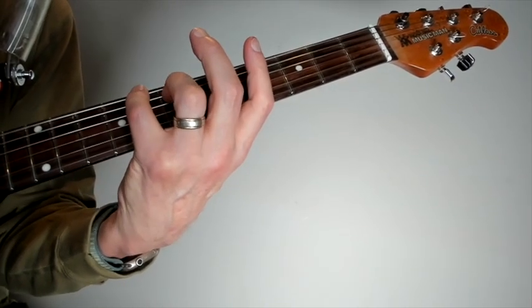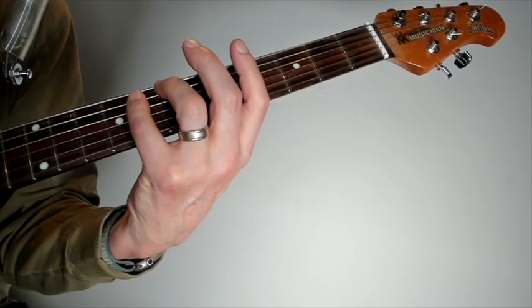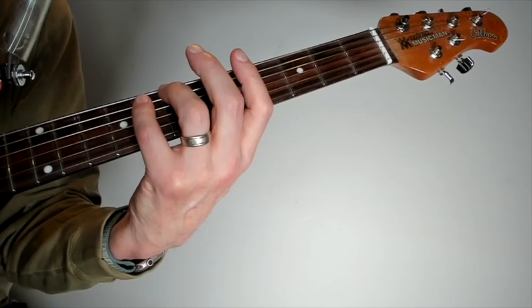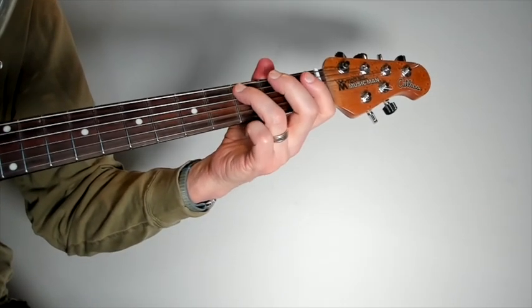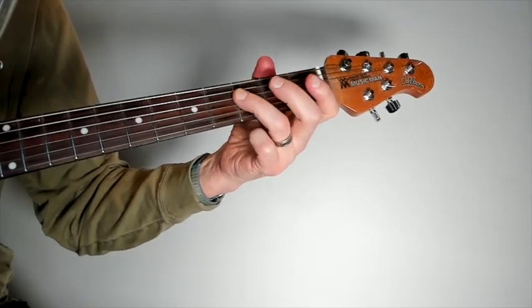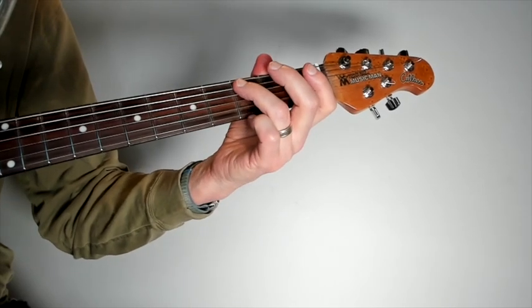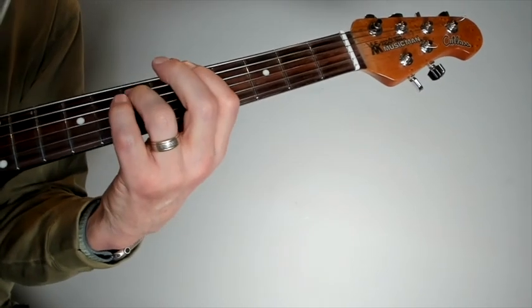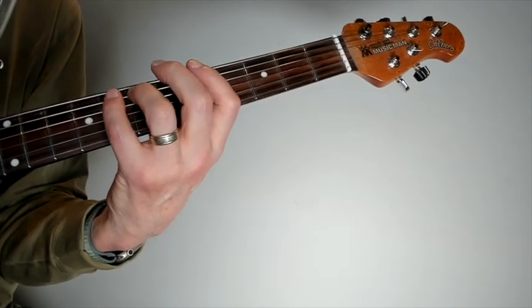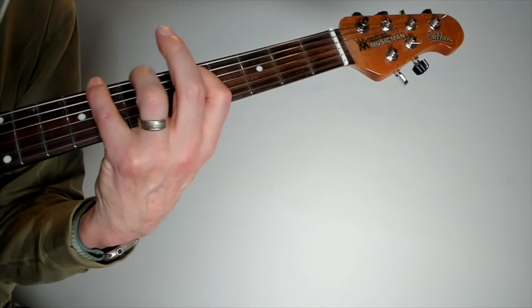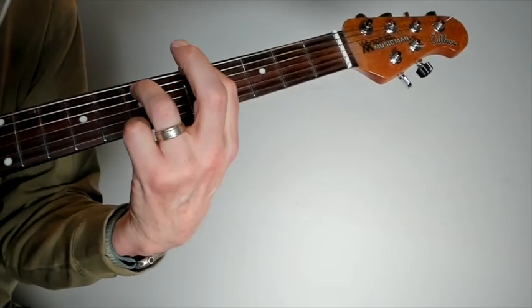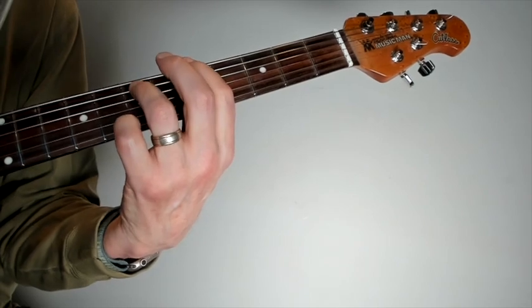C major changes to F major, which is up a fourth, or down a fifth. If you look at it here, for instance, C is up a fourth to F, or C is down a fifth to F. That's by, again, raising the third of C, which is the same as raising the fifth of A minor.